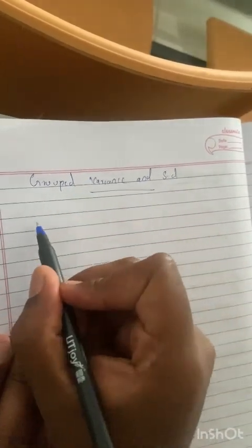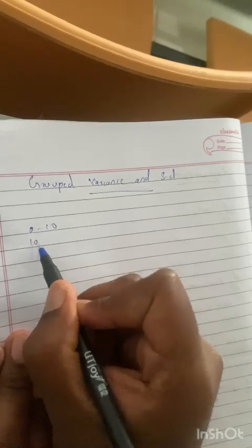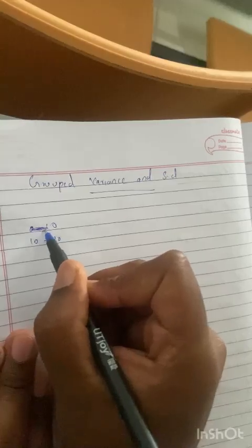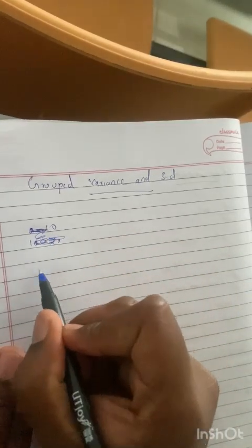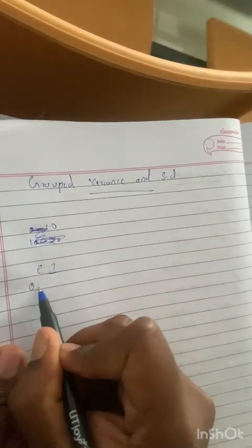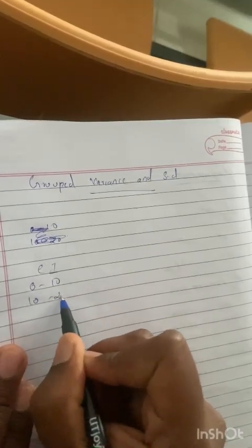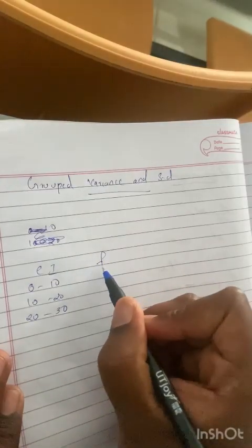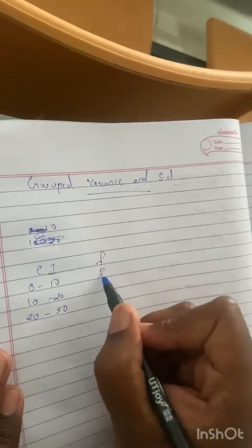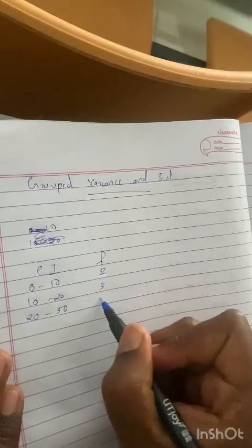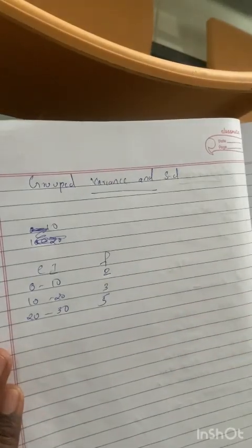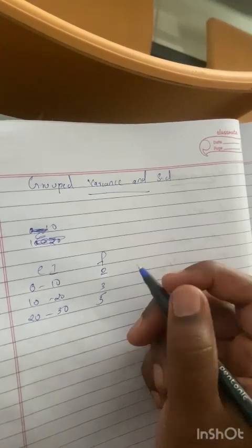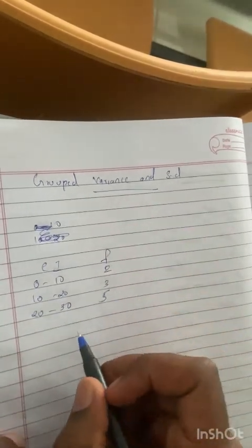Grouped means your data will be like this, 0 to 10, 10 to 20, something like this, right? So we'll take the example. My class interval is 0 to 10, 10 to 20, 20 to 30, and I will have the frequency also right here. So frequency is 2, 3 and 5. So based on this, how can I find the variance and the standard deviation? For that we have the equation.